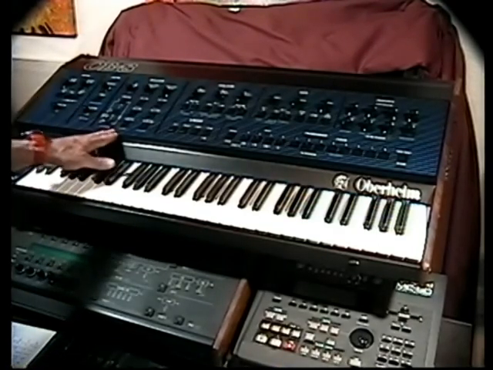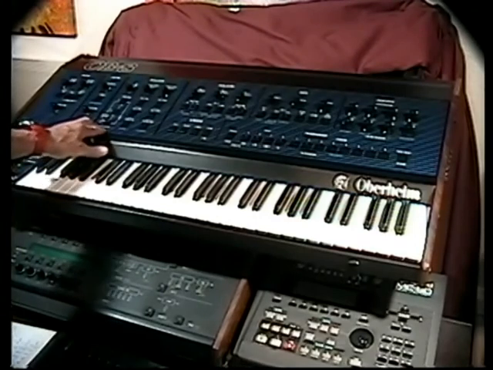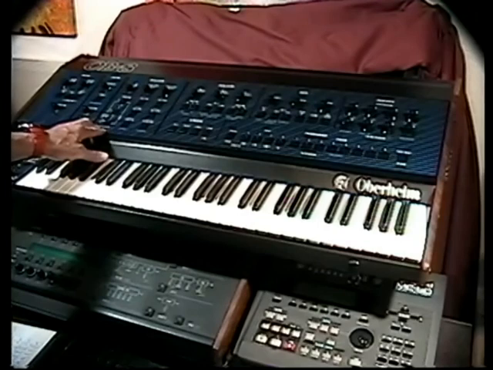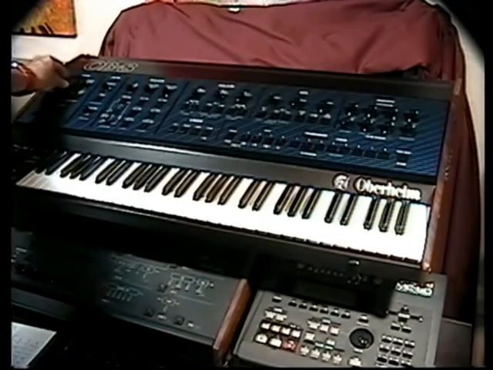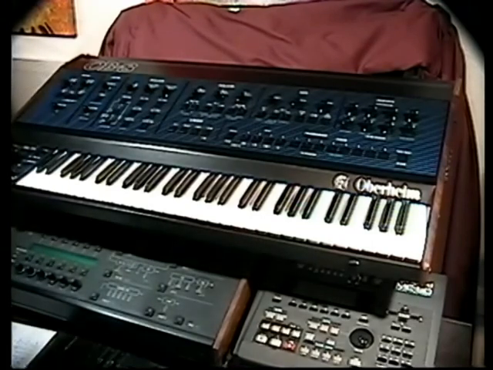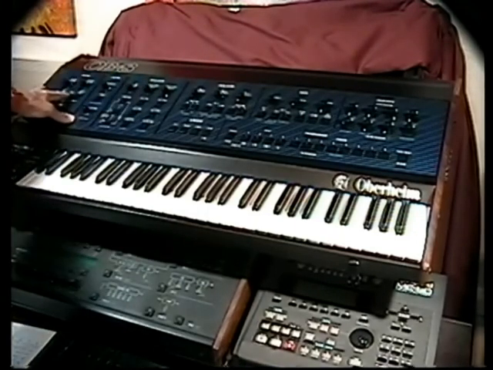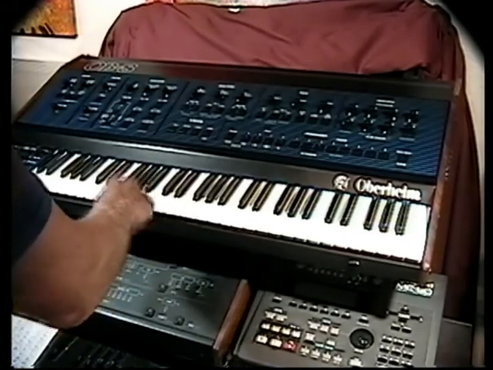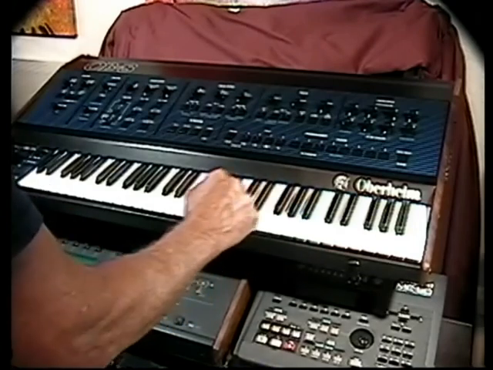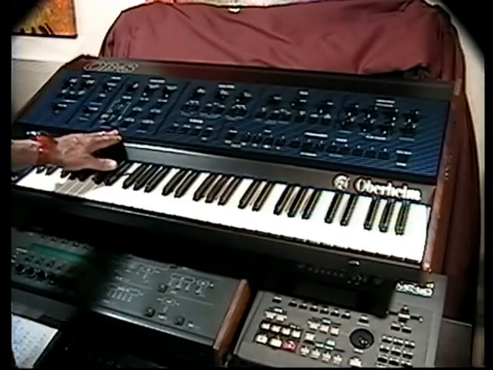On this conga patch, I modulated the filter and the volume with a random waveform in order to vary the loudness of the different strikes. I did a similar thing with this tuned percussion sound. And if you modulate the filter, you get a very different sound.